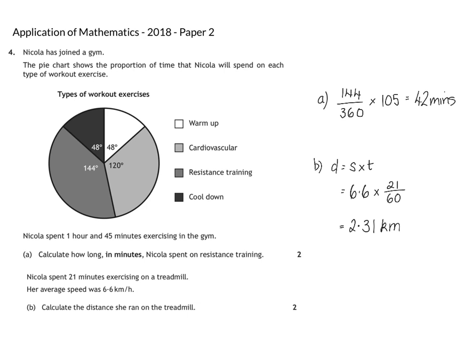Right, so part A, we get our first mark for knowing how to calculate the time, which is 144 over 360 times 105, so that first part. And our second mark is for processing that and getting 42 minutes. For part B, our first mark is for knowing that the time has to be divided by 60 to change it into hours. And then our second mark is for processing that and getting to 2.31 kilometers. On to question 5.